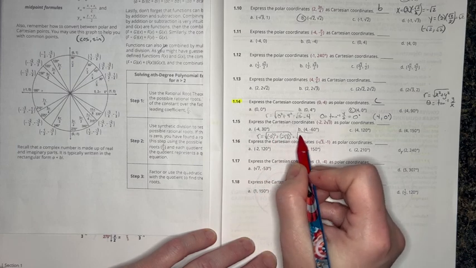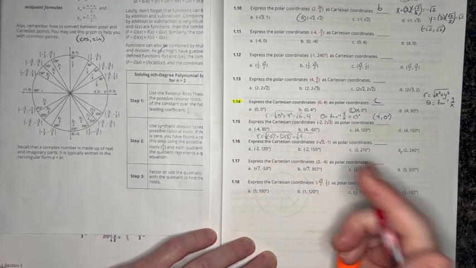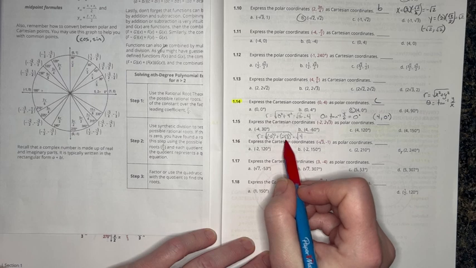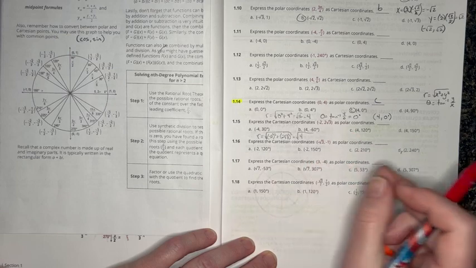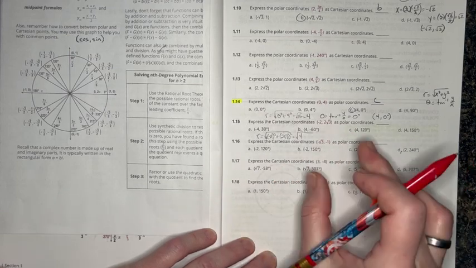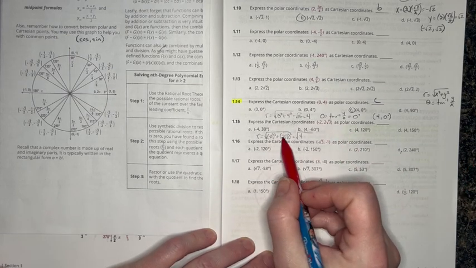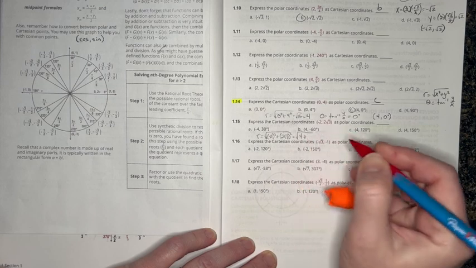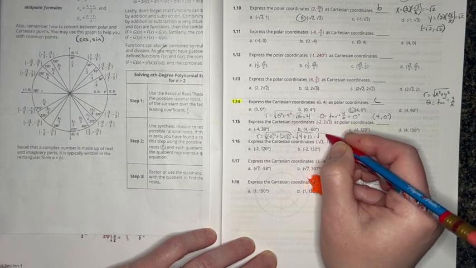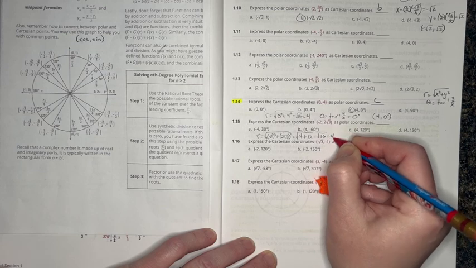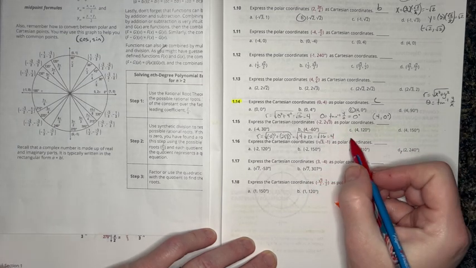-2 squared is 4, right? -2 times -2. 2 times the square root of 3 squared is the 2 squared, which is 4, and the square root of 3 squared, which is 3, right? The square root of 3 times the square root of 3 is just 3. So this becomes 4 times 3, which is 12, okay? So it becomes the square root of 16, or 4. So we got a 4 again.